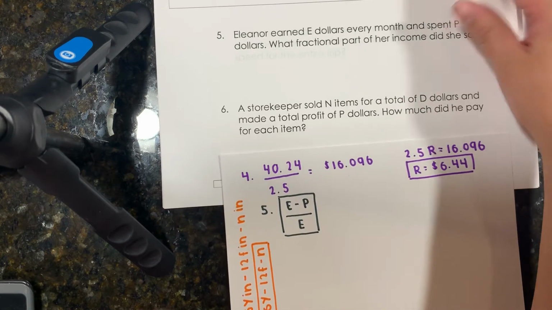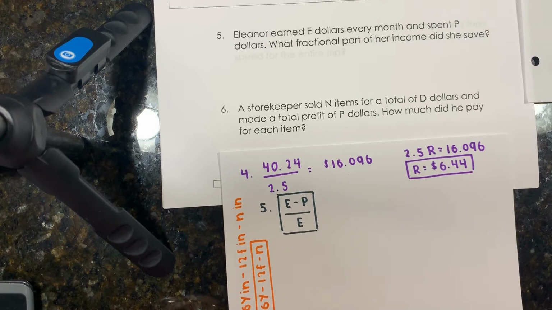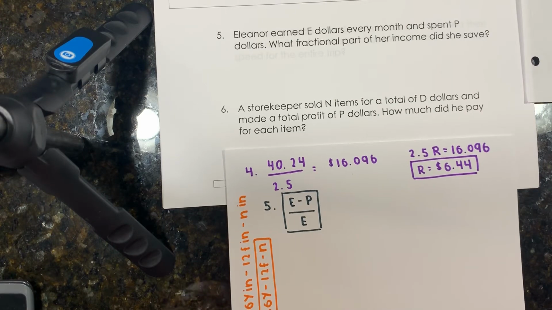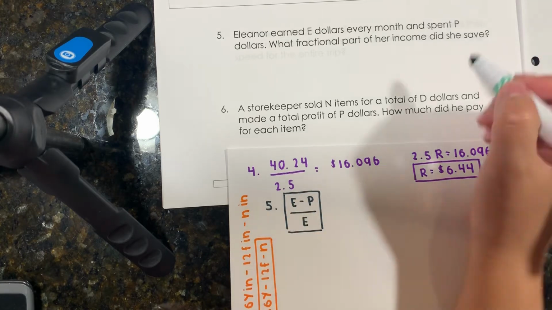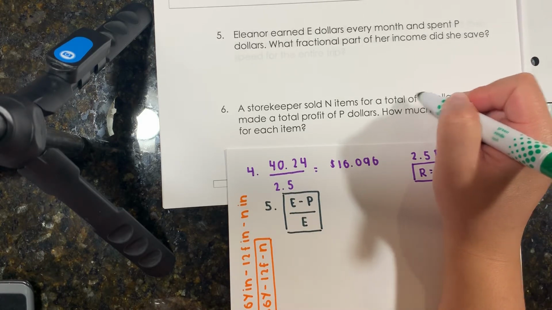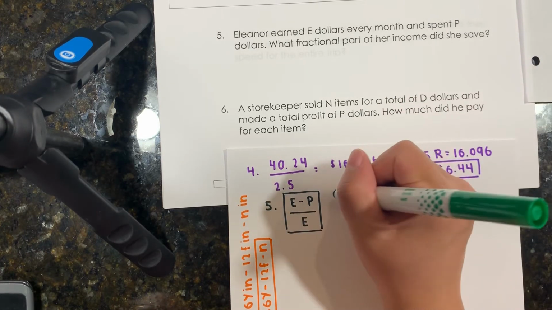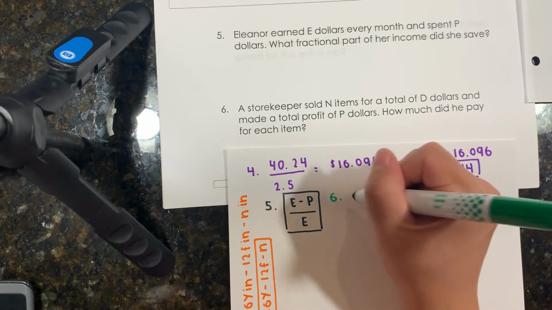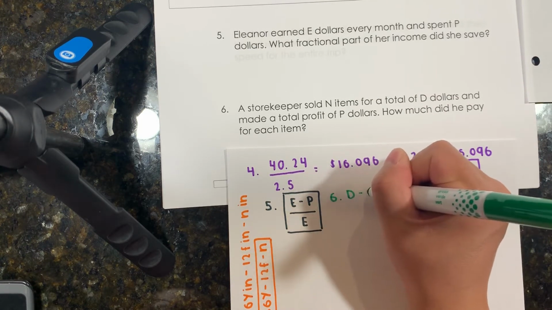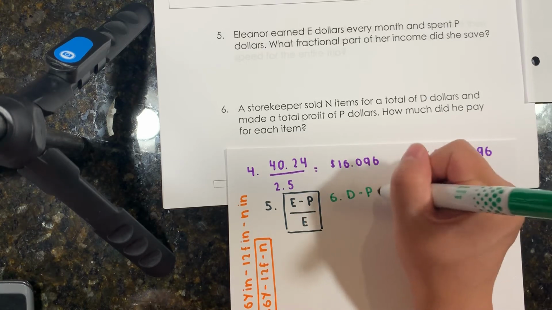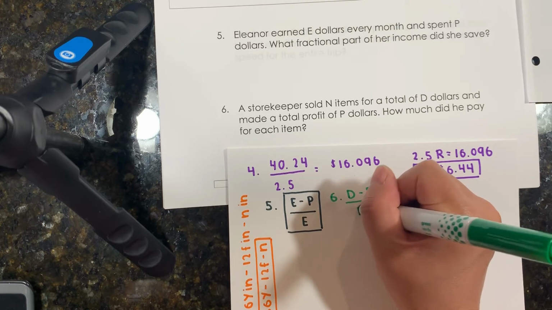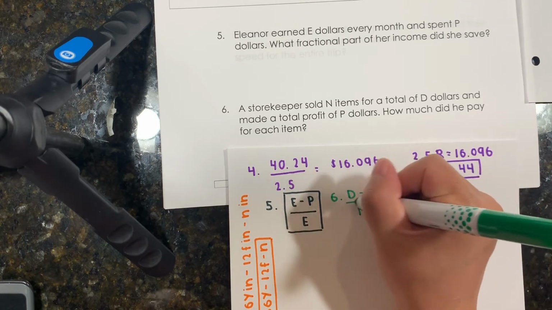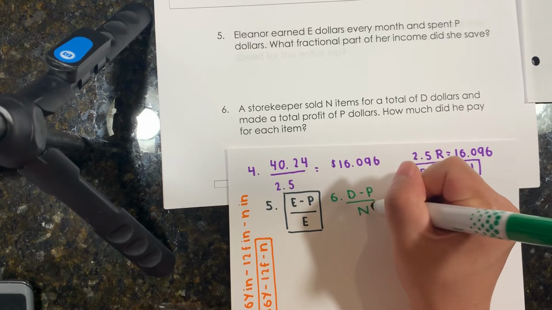Now looking at number 6, it's going to be similar. It says a storekeeper sold N items for a total of D dollars and made a profit of P dollars. So how much did he pay for each item? Well, if you subtract the profit from the amount received, that means D dollars minus the profit would be how much he paid for it, divided by the number of items. So this would be how much he paid for the items divided by the number of items.